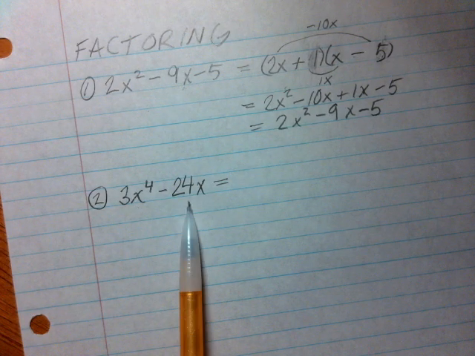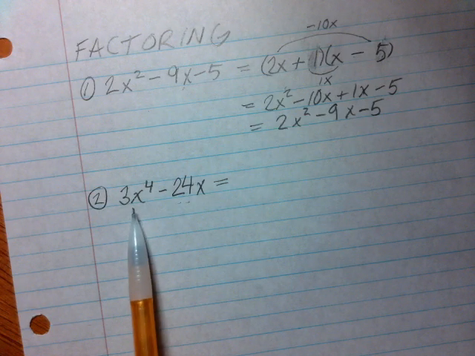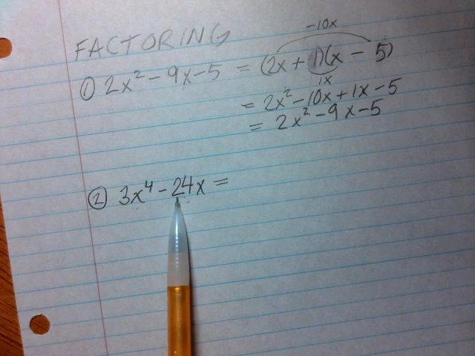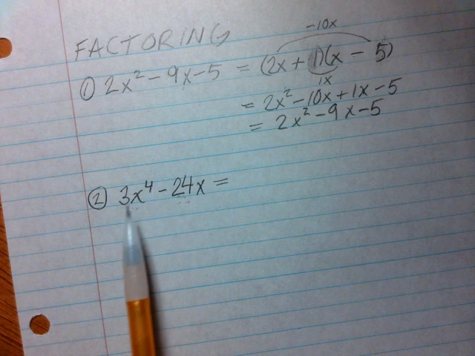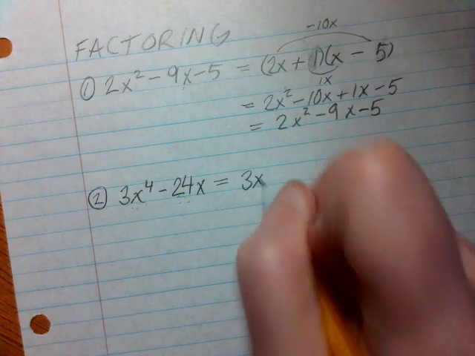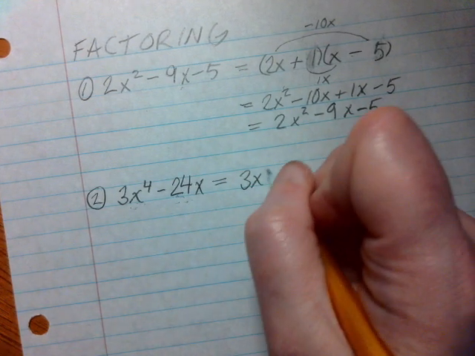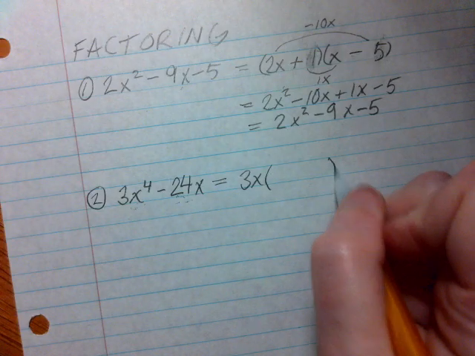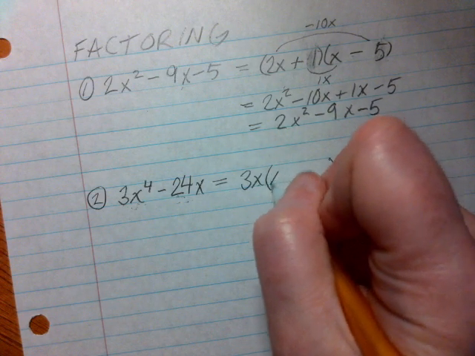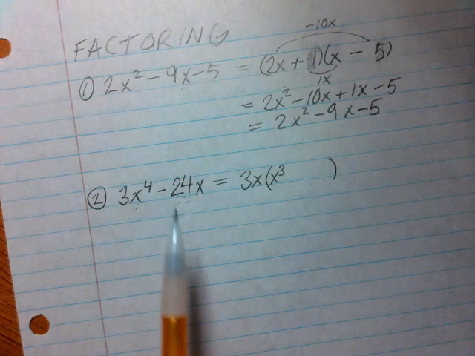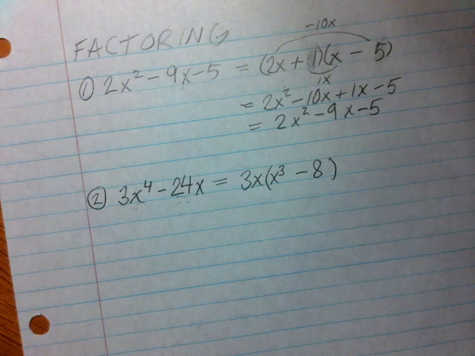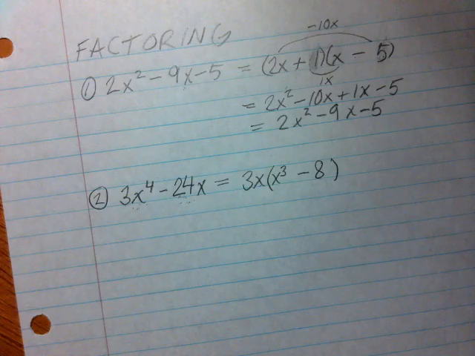You always want to take out any common factors that you see. So in this problem, I see that there's a 3 coefficient here, and then 24 also has a factor of 3. So it's 3 times 8. And then both of these terms also have an x. So I'm going to factor out 3x. So what does that leave me with? What do I have to multiply by 3x to get 3x to the 4th? x cubed. And then to get negative 24x, I need negative 8. Yeah, that should give me negative 24x.